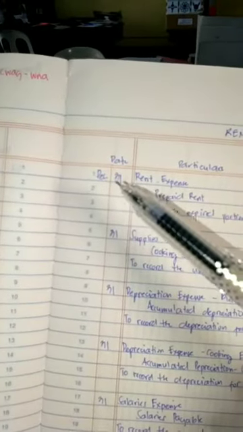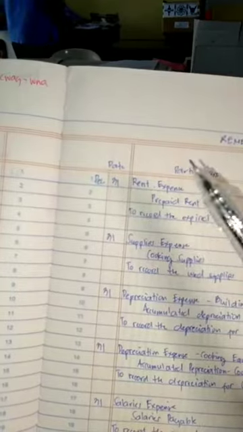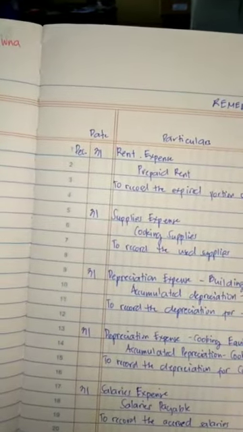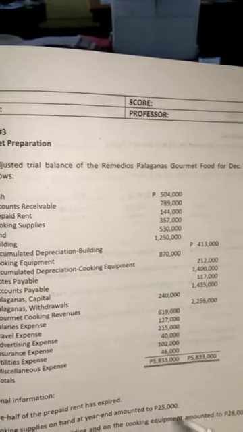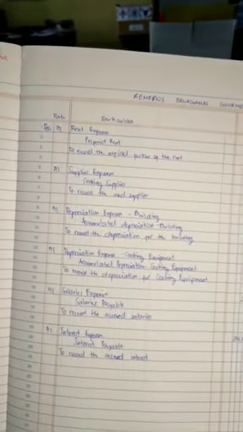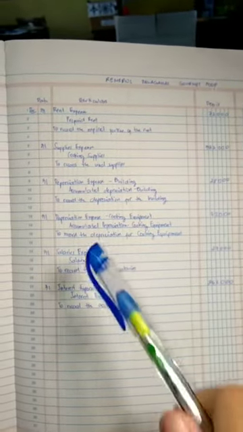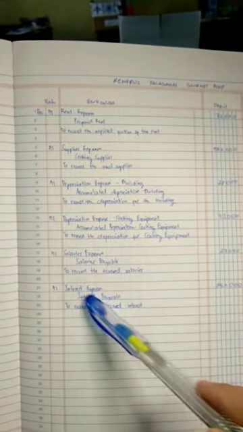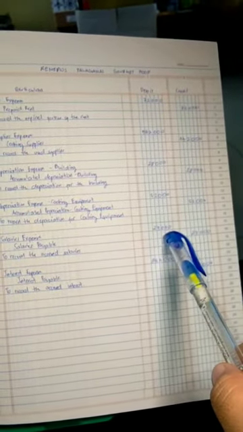For the date of the adjusting entries, you will directly use December 31 if it is the date given in your activity. As you can see, this is the problem: the unadjusted trial balance of Remedios Palaganas Gourmet Food for December 31, 2015. That is why the date in your adjusting entries is December 31. I already prepared the adjusting entries because I have separate videos explaining how you will analyze and create the adjusting entries and how you will get the amounts of each of the adjusting entries in the given problem.